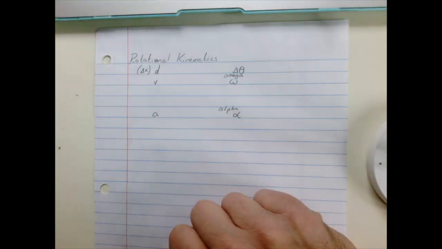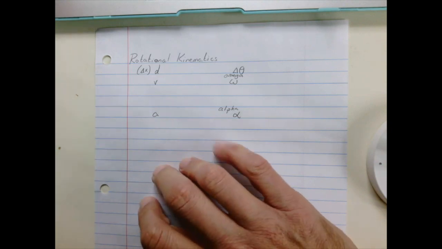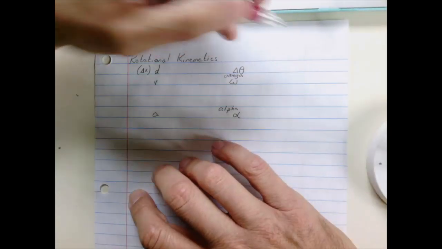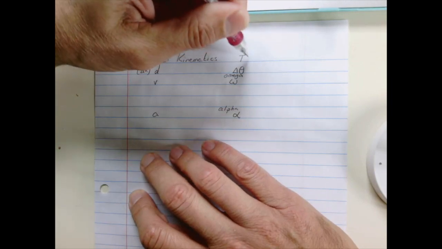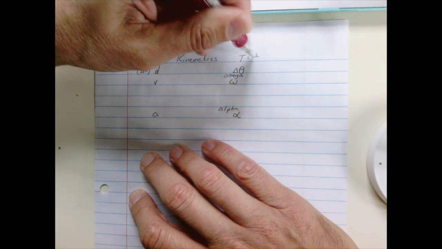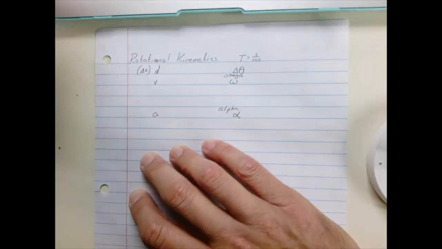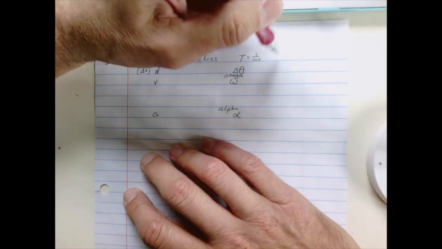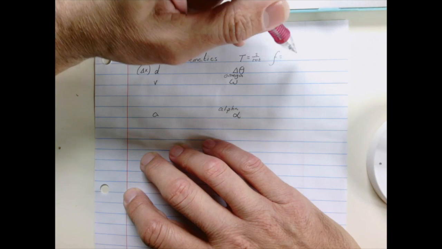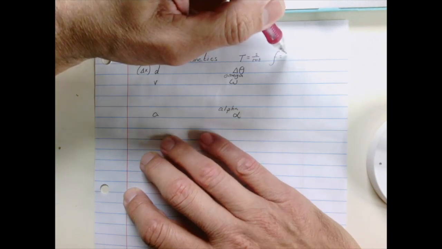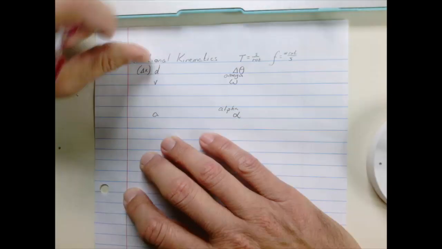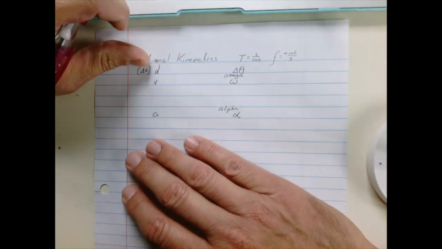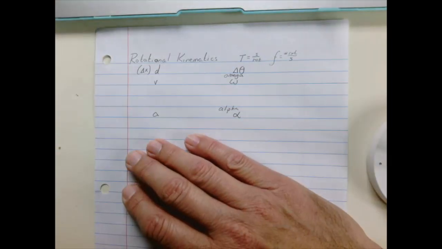Okay, I want to talk to you now about rotational kinematics. What we now know is what the period is. The period is seconds per rotation. And the frequency is 1 over the period, just like it was in waves. And that's the number of rotations per second. Okay? And we're going to deal with these new things.